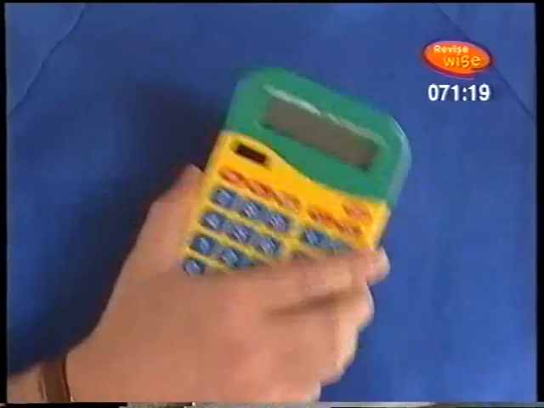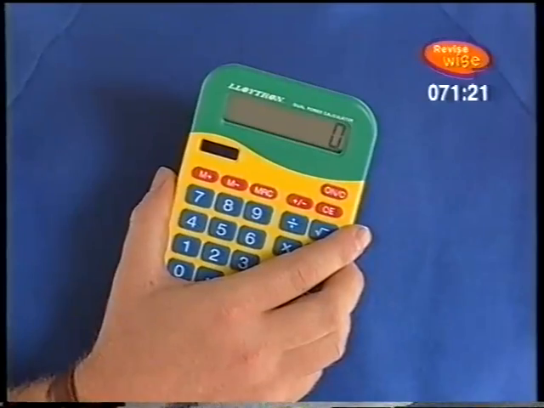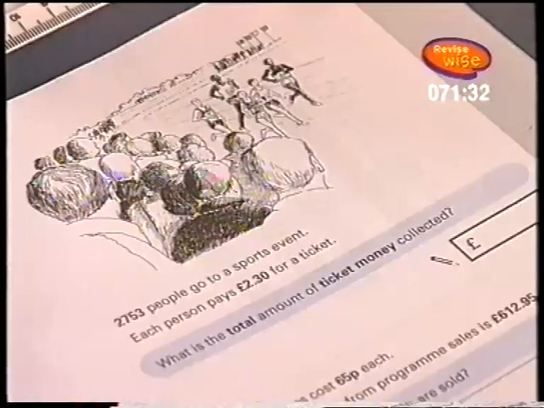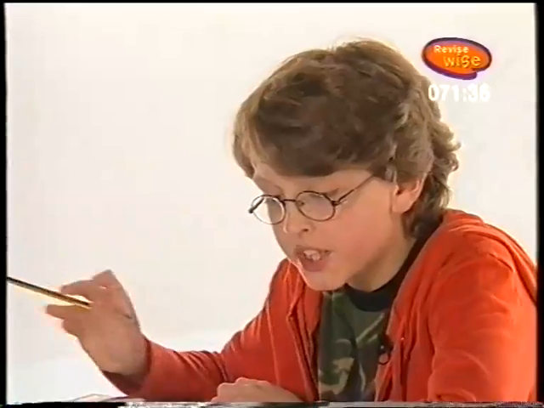Don't forget the third way of multiplying numbers, using a calculator. It's tempting to think that because they're electronic, they're always right. Wrong. The answer a calculator gives depends on what you tell it when you press the keys. Here's a question that looks as though it's about multiplication, and it's on paper B, so I can use the calculator to do it. Go on then.